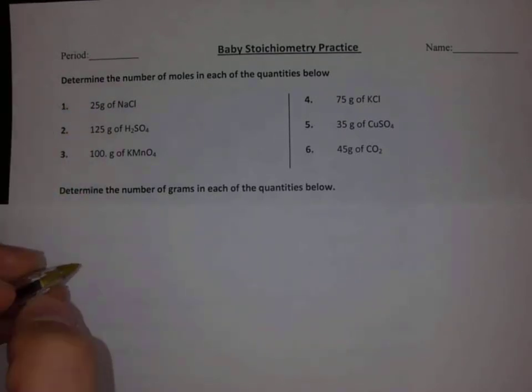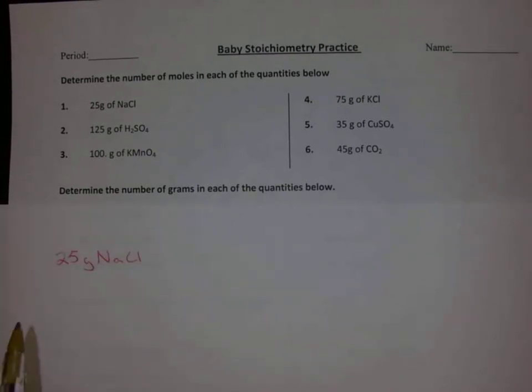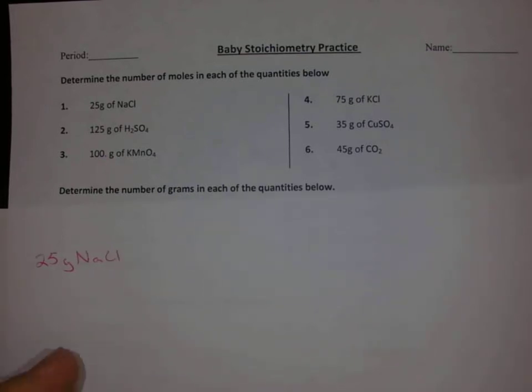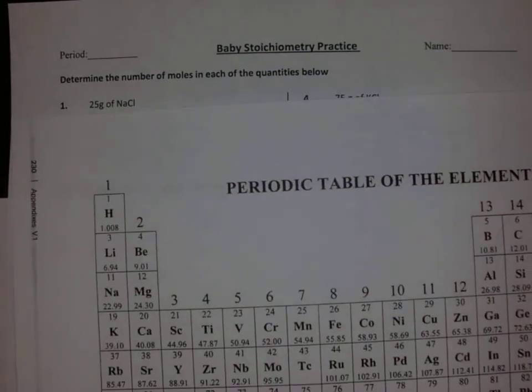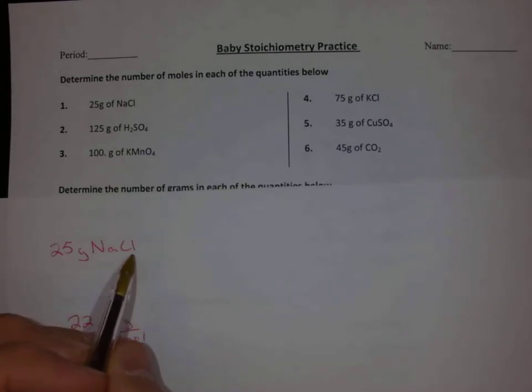and give myself a little bit more space and write it down here. If I have 25 grams of NaCl, what I can do is look on my periodic table and say, okay, Na, the atomic mass of Na is 22.99 grams per mole. But my compound here has one sodium atom and one chlorine atom, right?